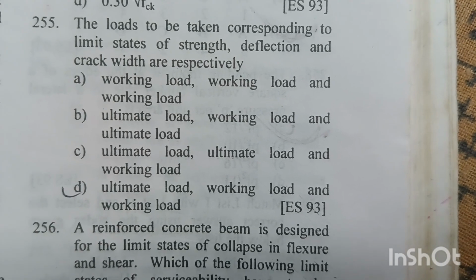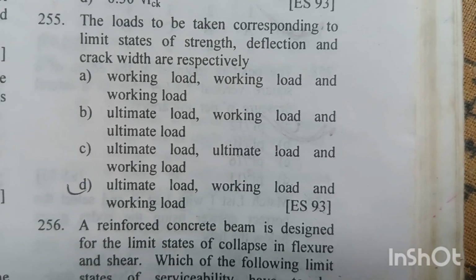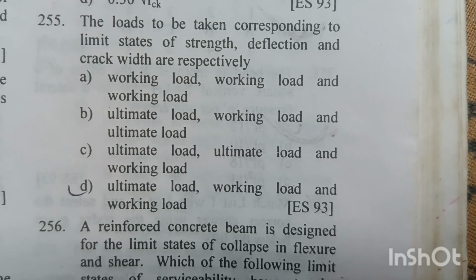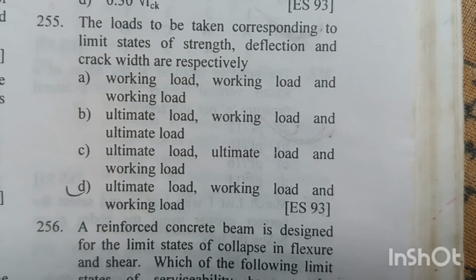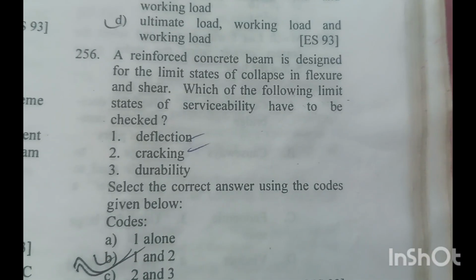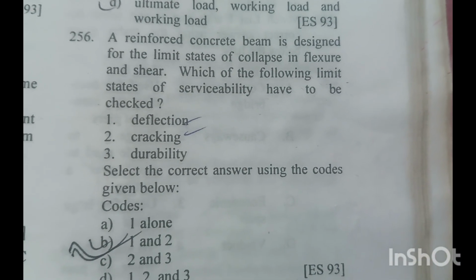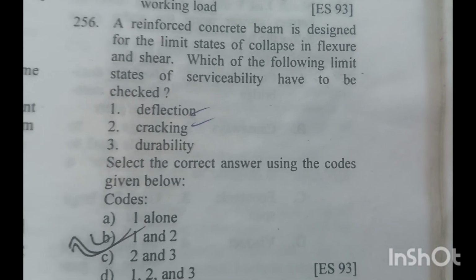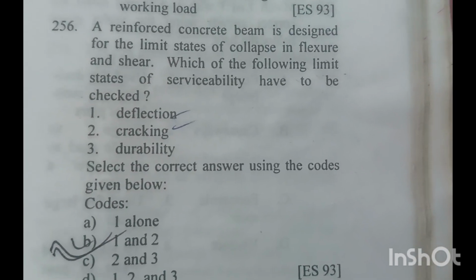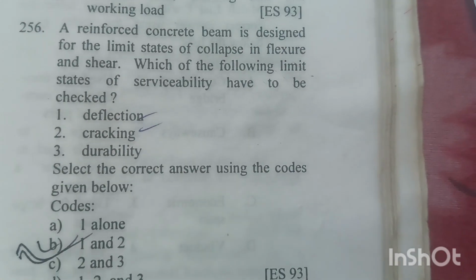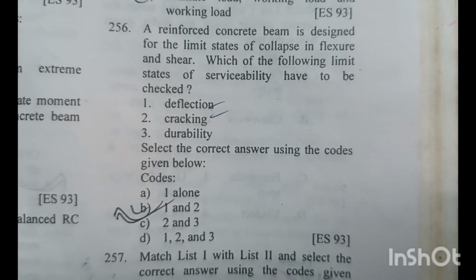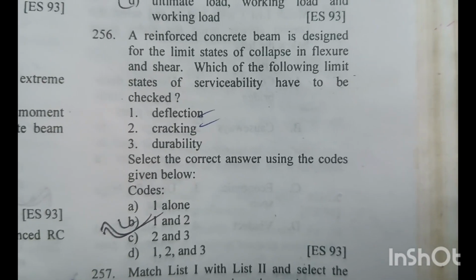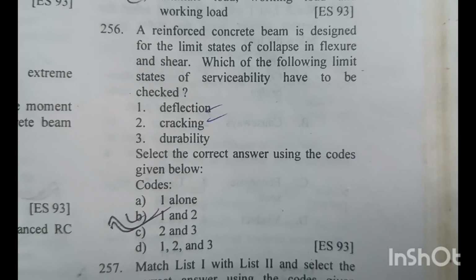Ultimate load in case of limit state of strength, and working load in case of limit state of deflection, and working load in case of limit states of deflection and crack width. Question number 256. A reinforced concrete beam is designed for the limit state of collapse in flexure and shear. Which of the following limit states of serviceability have to be checked? 1. Deflection, 2. Cracking, and 3. Durability. The acceptable limit for the safety and serviceability requirements before failure is called a limit state.